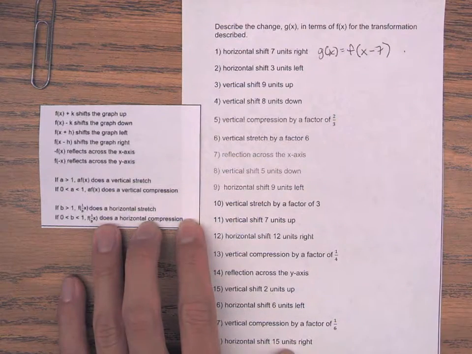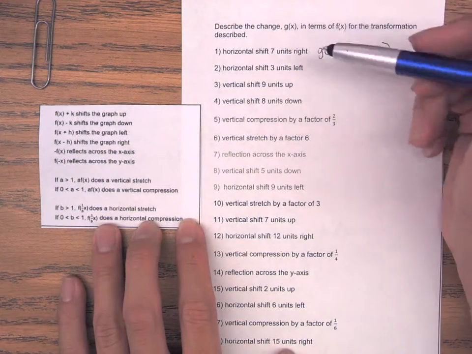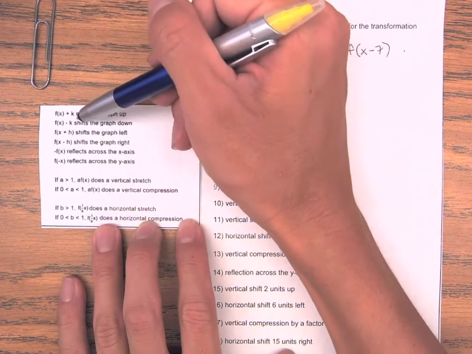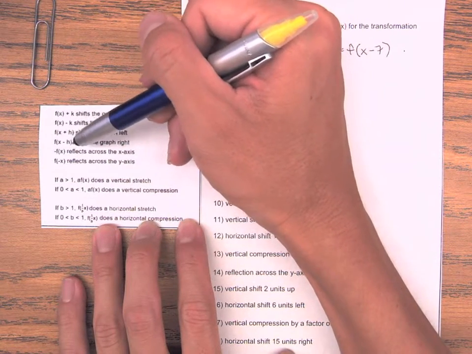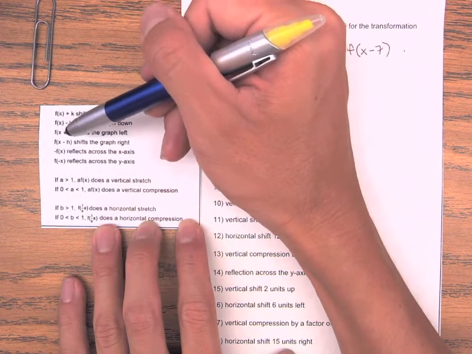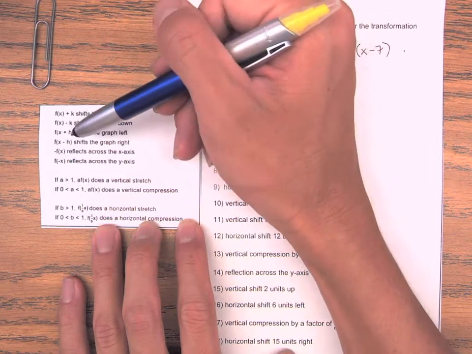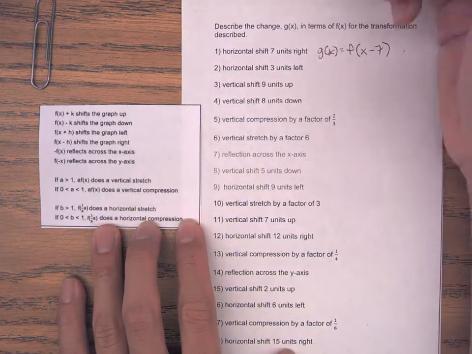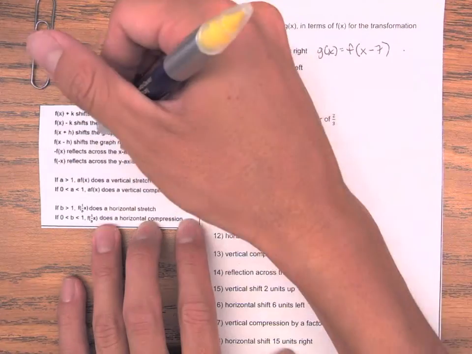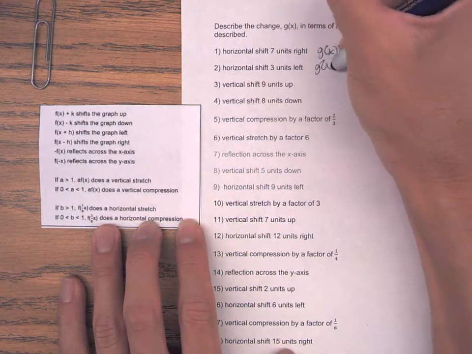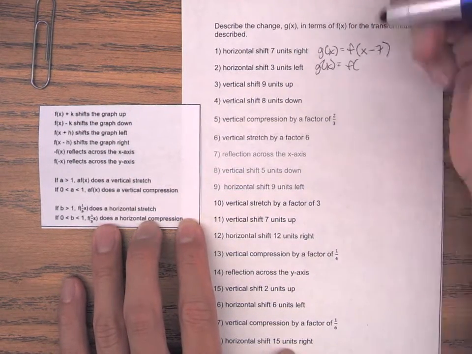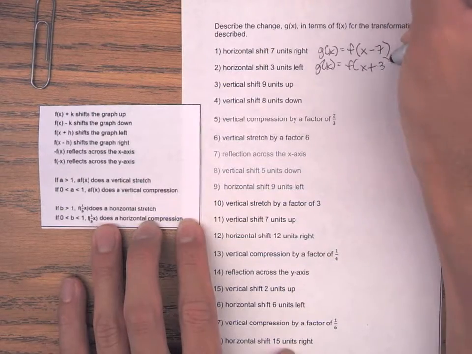Number 2, horizontal shift 3 units to the left. Okay, 3 units to the left. Now if you're shifting left or right, you add if you're going left, you subtract if you're going right. So horizontal shift 3 units to the left, so this is g of x equals f of x plus 3.